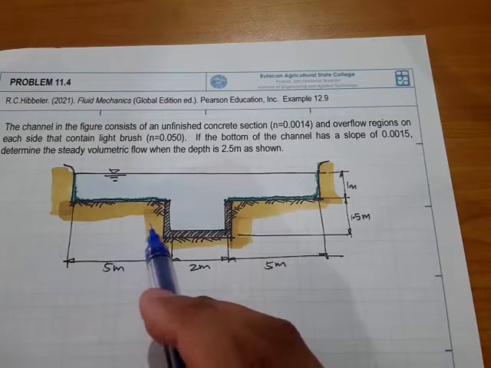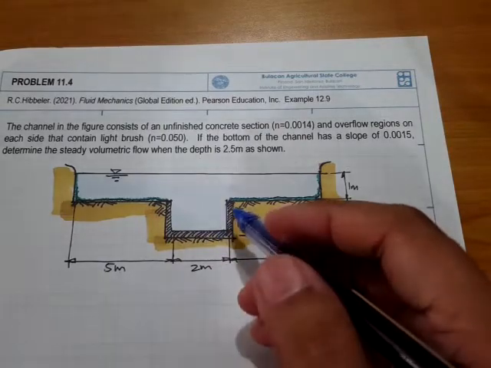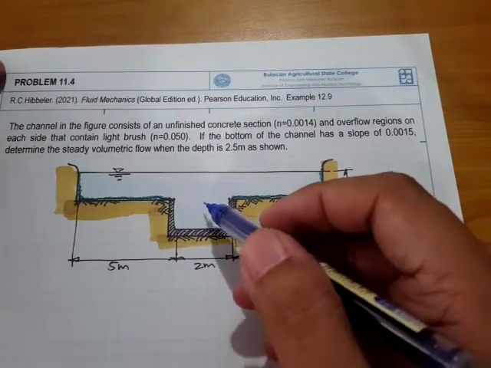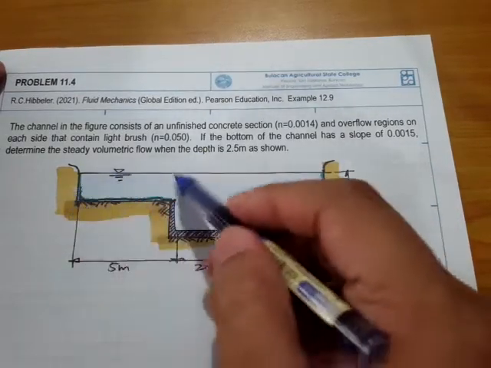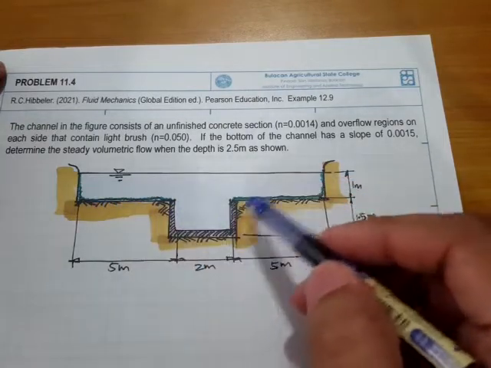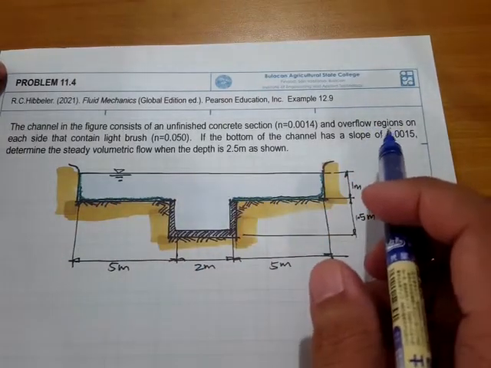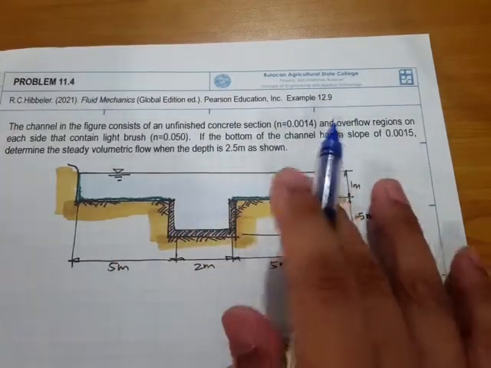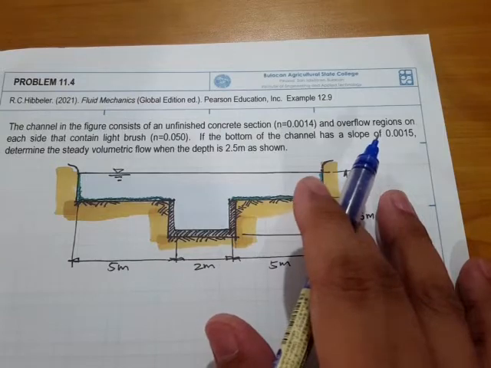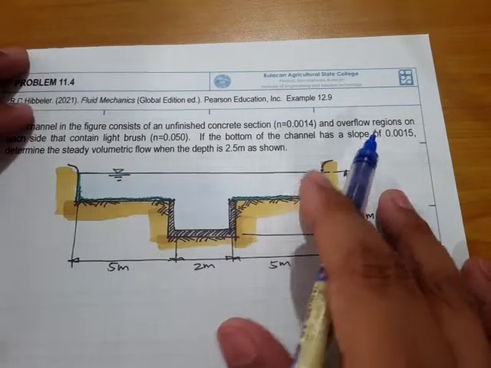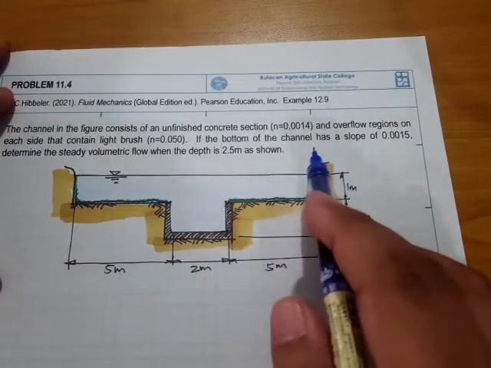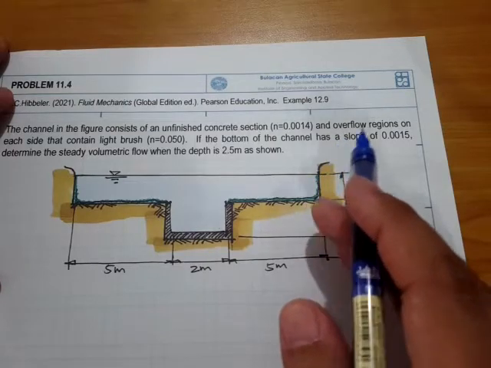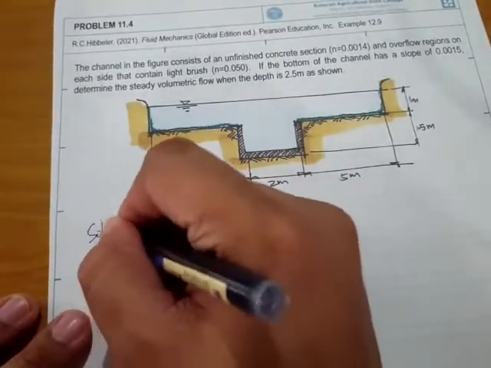In order to solve this, we just need to divide the cross section into regular shapes. For example, here's our section number 1, here's our section number 2, and here's our section number 3. If we divide it, then we are making it a regular shape, like for example rectangular. So therefore, let's solve this now. Right, so solution.